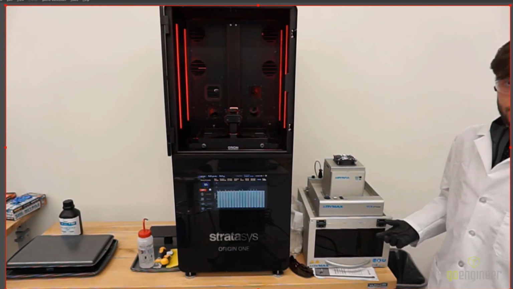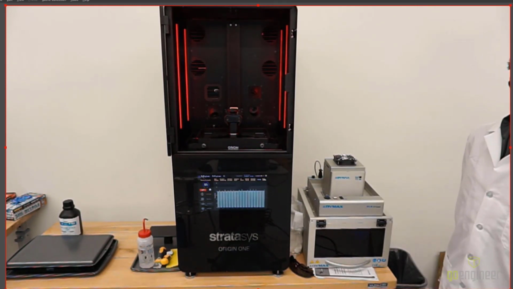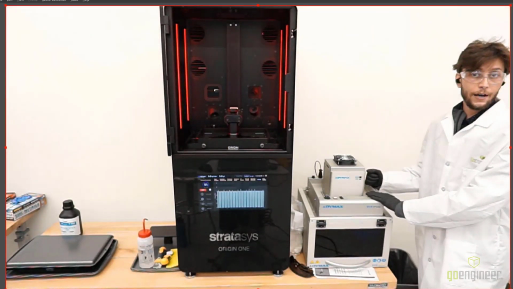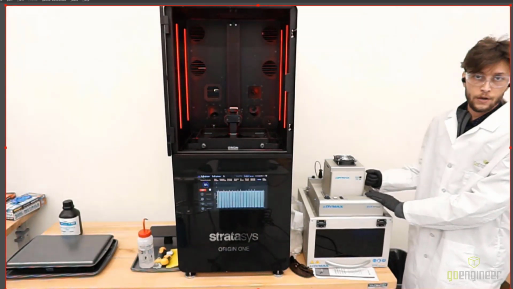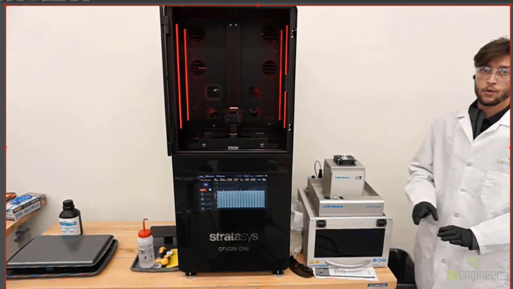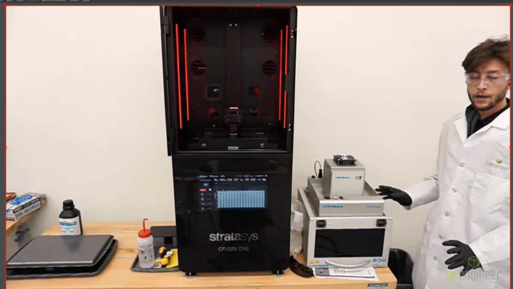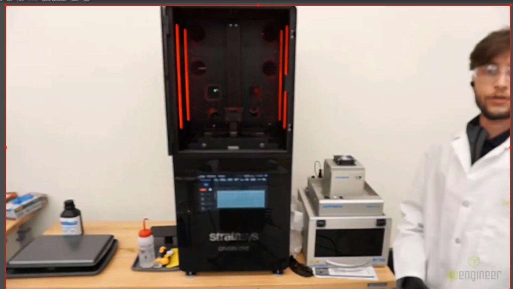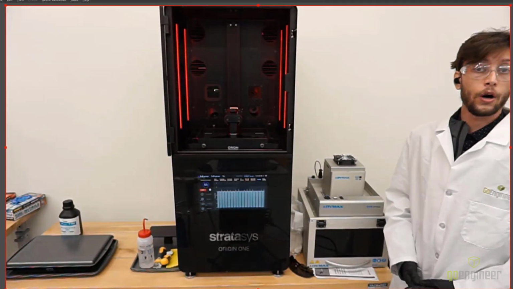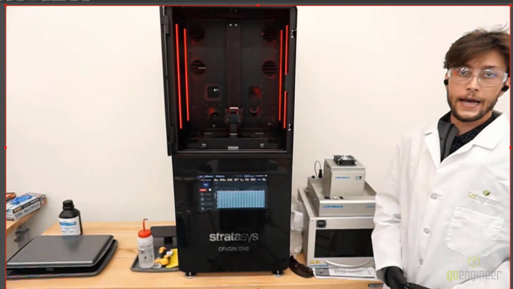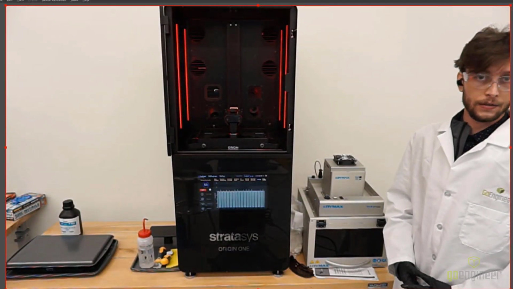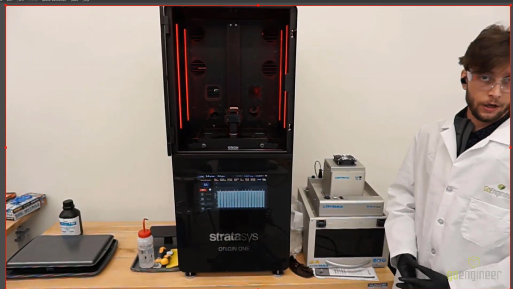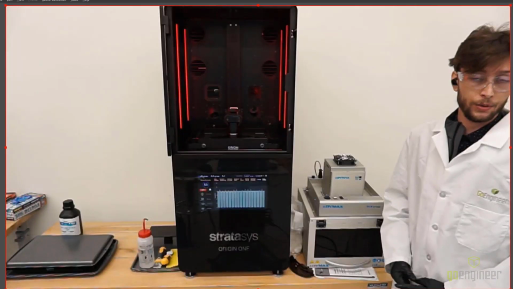After waiting 10 minutes to an hour for that initial dry, throw it into the cure chamber for about 5 to 10 minutes, and your parts are good to go. They can immediately be put into use without the need for any thermal baking or additional post-processing. This is huge when you compare it to other competitors like Carbon or Nexa. Carbon requires an 8-hour thermal bake for most of their resins, and Nexa can require up to a 2-hour UV cure before you can put your part into use.